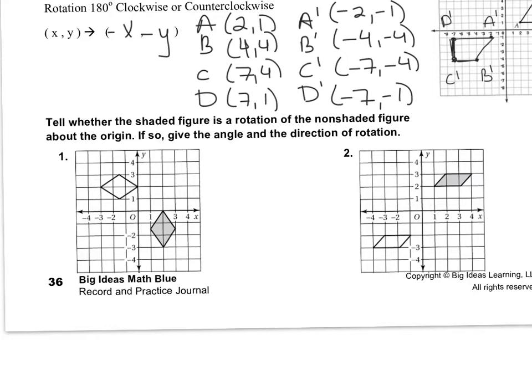So the shaded figure is the image. I'm just going to write an I for image. And the non-shaded figure is the original. So I need to know, did we take this and rotate it 180 degrees clockwise or counterclockwise? And the answer is no. If you were to take your paper and flip it over, your image would end up looking like this. And ours does not. So this is no, not a rotation.